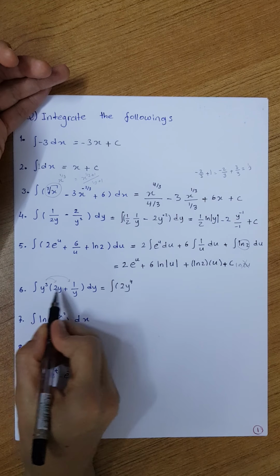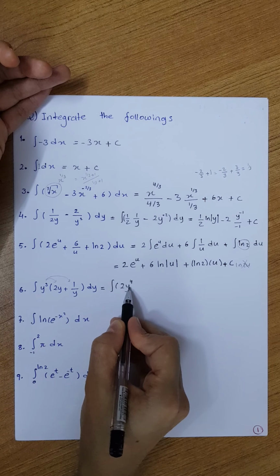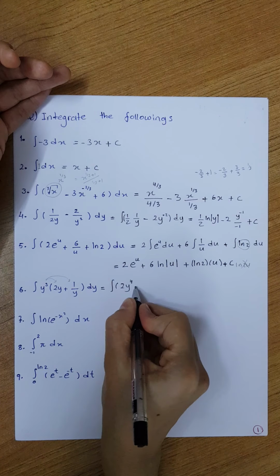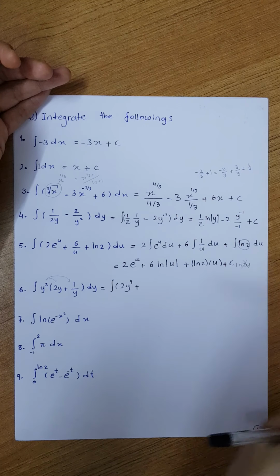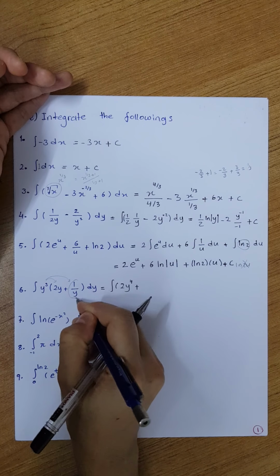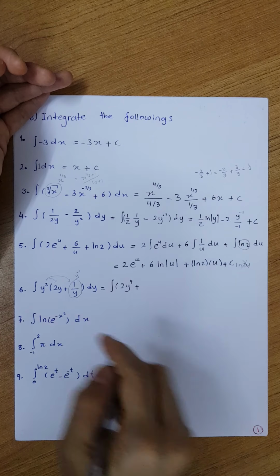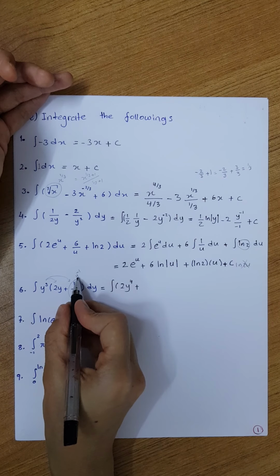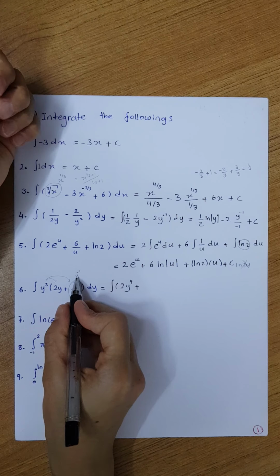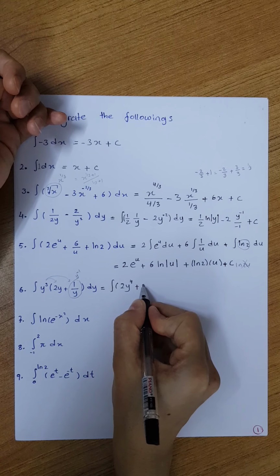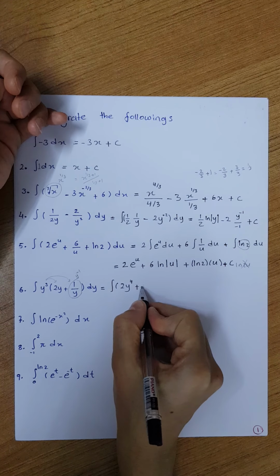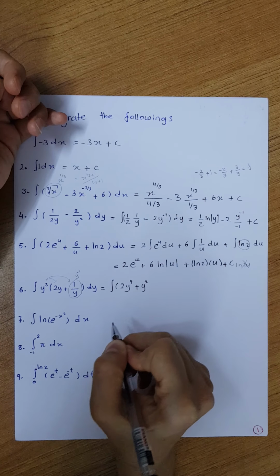So y to the power of 3 multiplied by y will equal y to the power of 4, plus this one is y to the power of minus 1. So y to the power of 3 multiplied by y to the power of minus 1, decrease the power by 1, that will be y to the power of 2.